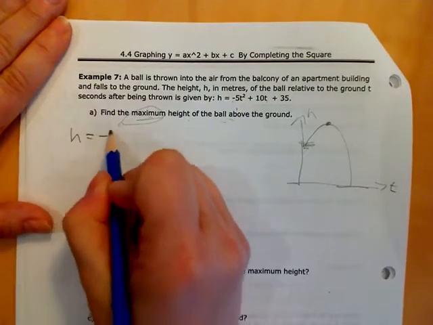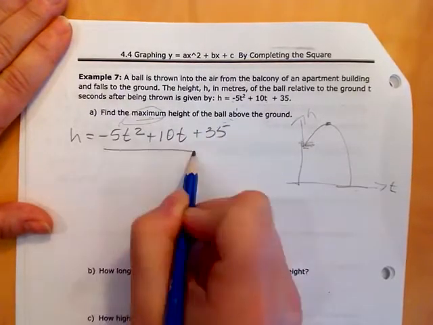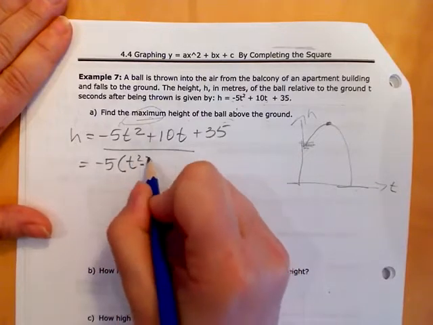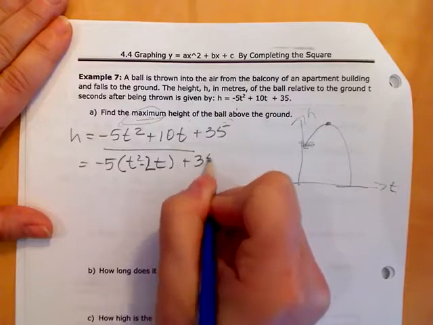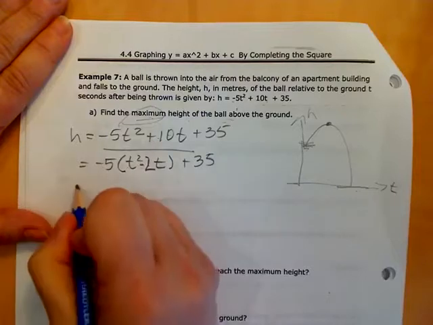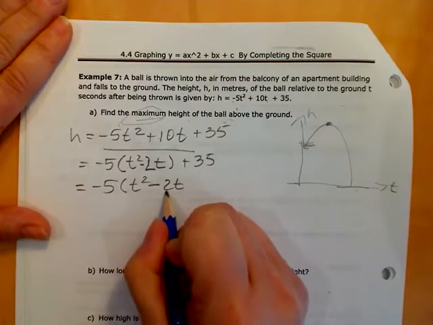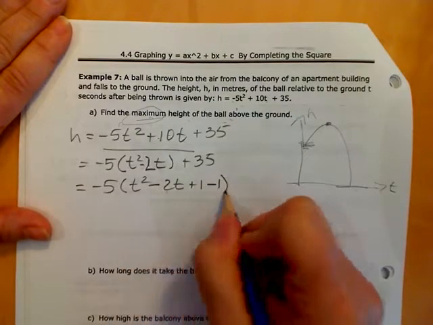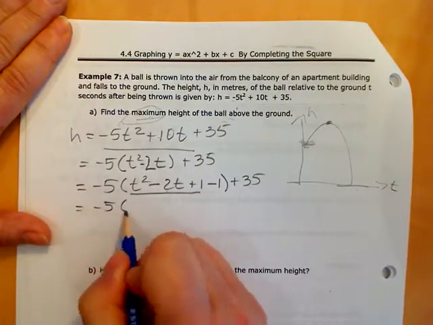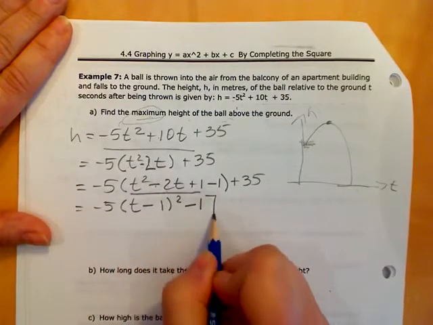h equals -5t squared plus 10t plus 35. We're going to common factor out minus 5 out of the two terms that have variables. Right? That's 5t squared, negative 5t squared, negative is positive. Okay. Half of that is 1, 1 squared is 1, so we're going to add and subtract 1. These three are going to be t, that sign, half of that, and then there's still a minus 1 in here.